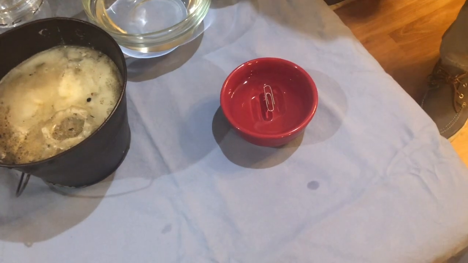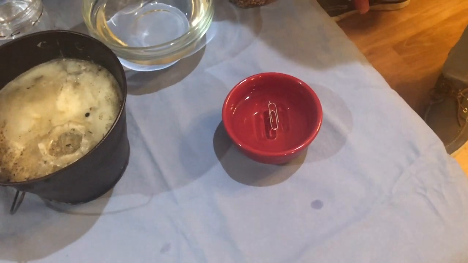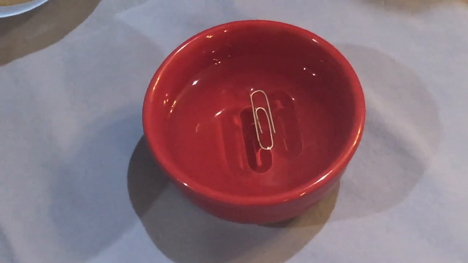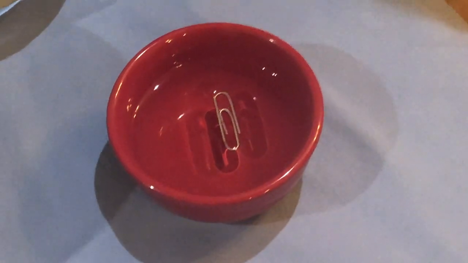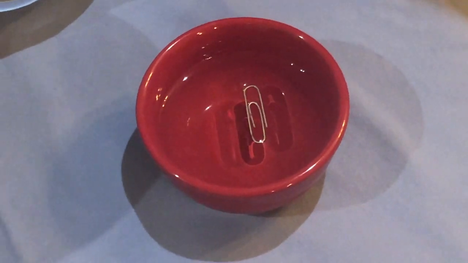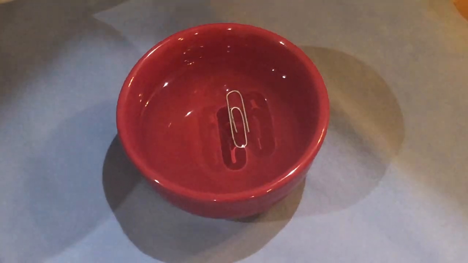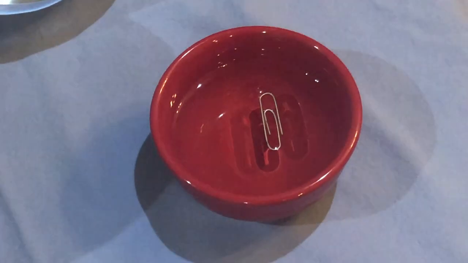Okay, so if you look in here, you can see that a paper clip is floating in water. And that is known as surface tension. Different liquids have different surface tensions depending on how attractive the forces in the water are. They pull on the surface of the water and give it kind of like a membrane.